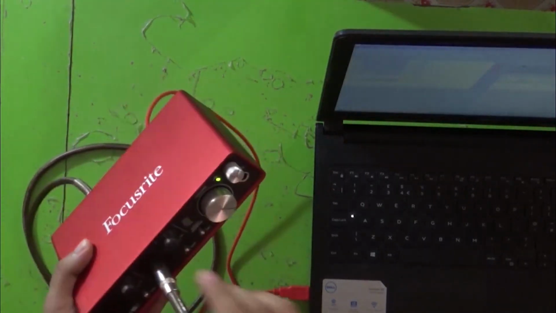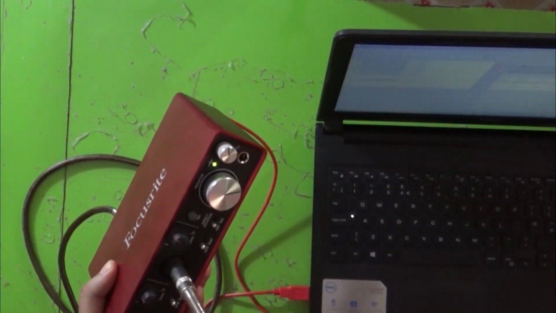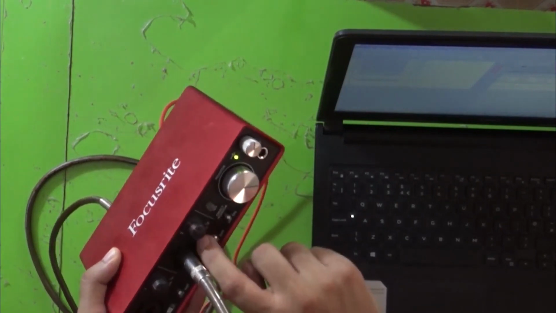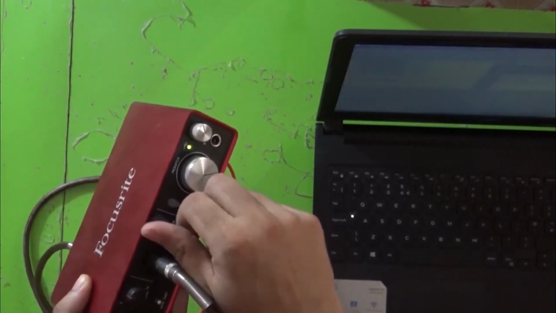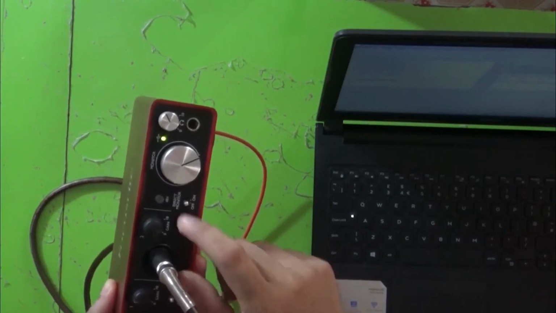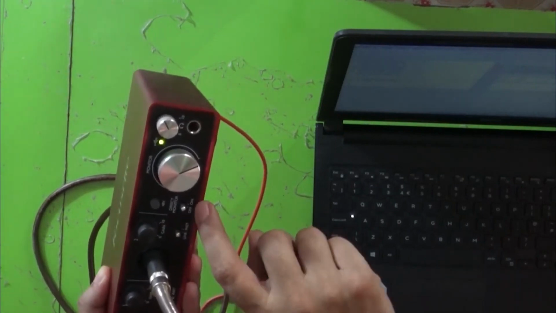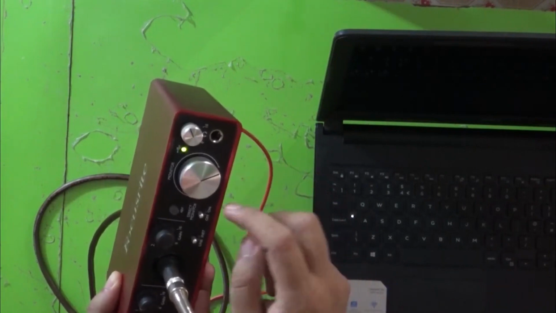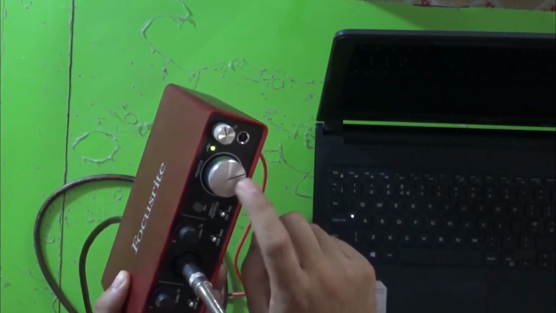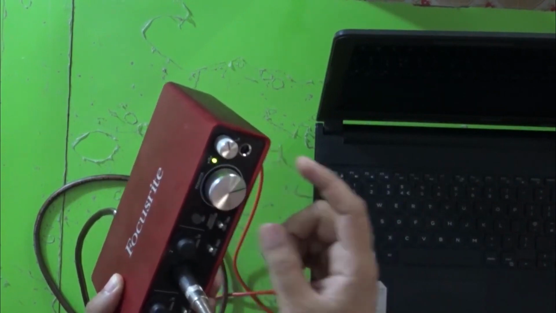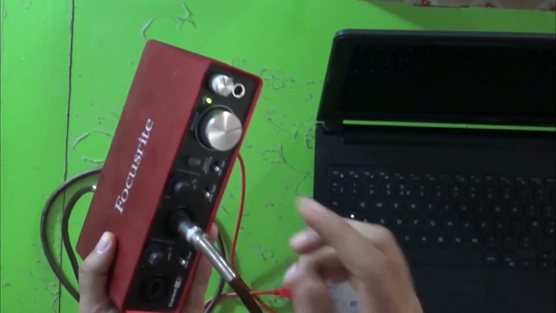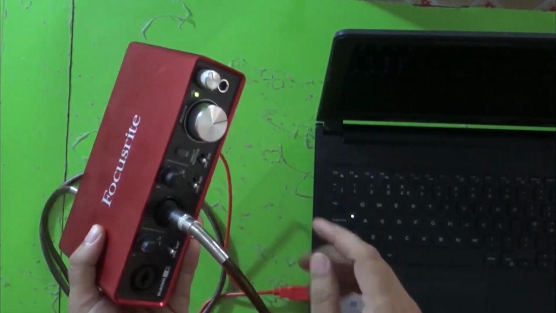Now for method 1 of the audio latency test, which we will be doing, you have to put this input gain all the way down, and in the line and instrument switch you have to put in line, and direct monitor of this audio interface off. And this monitor knob all the way up, and no use of phantom power, because only the XLR jack will use the phantom power. The TS jack will not be using the phantom power.